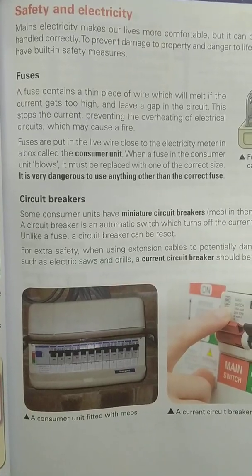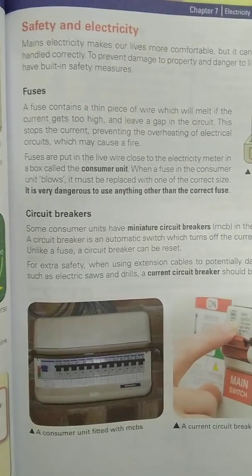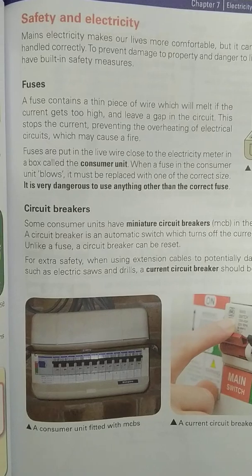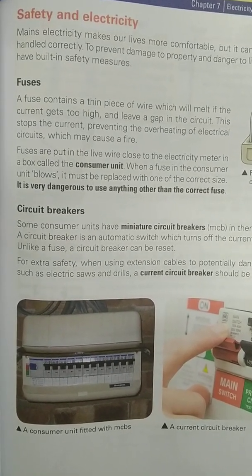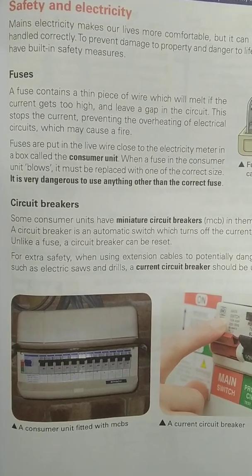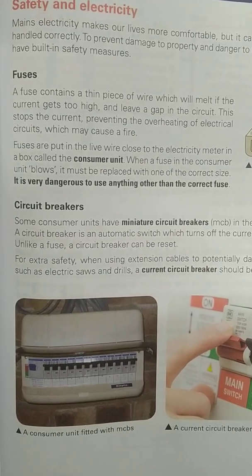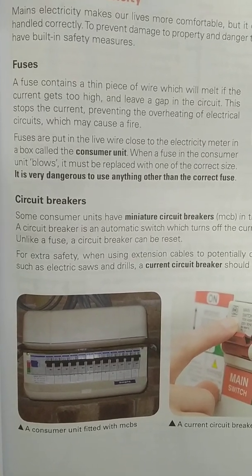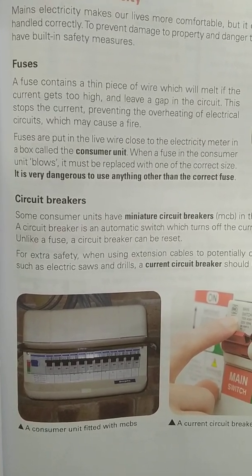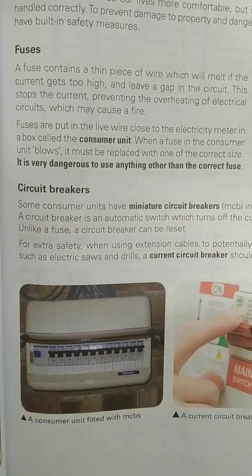Our next topic is safety and electricity. We all know that electricity makes our life very comfortable, but it can be very dangerous if we mishandle it. Fuses. A fuse contains a thin piece of wire which will melt if the current gets too high and leave a gap in the circuit. This stops the current, preventing the overheating of an electrical circuit which may cause a fire.